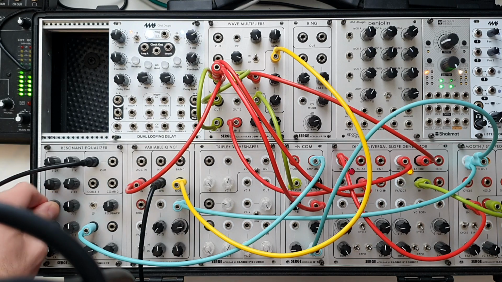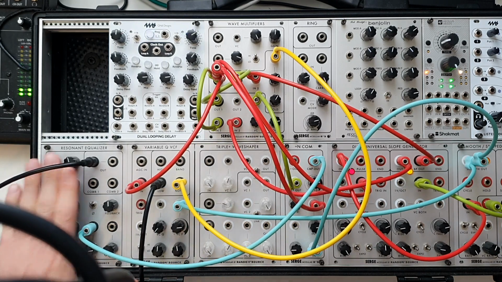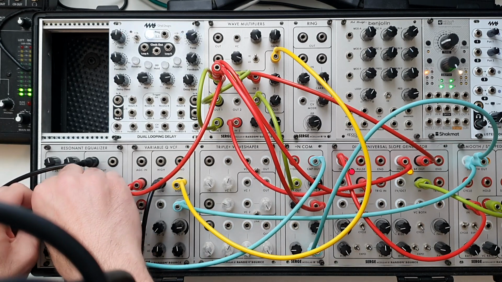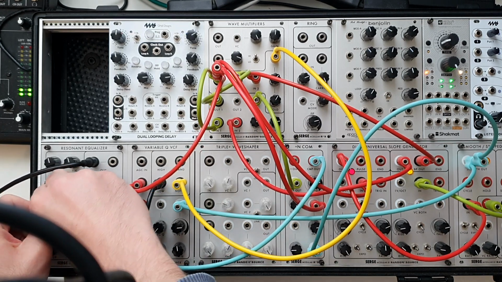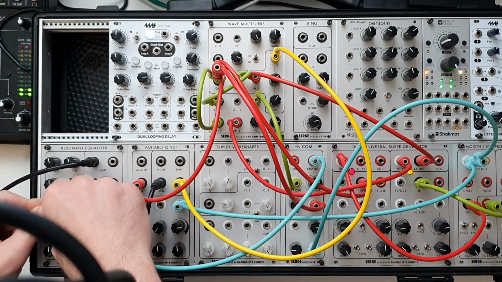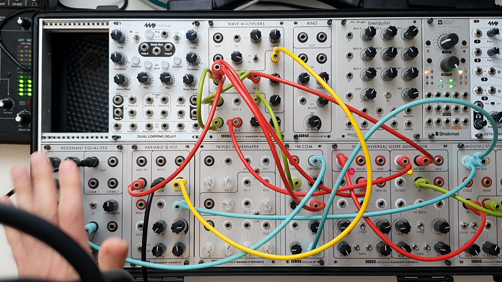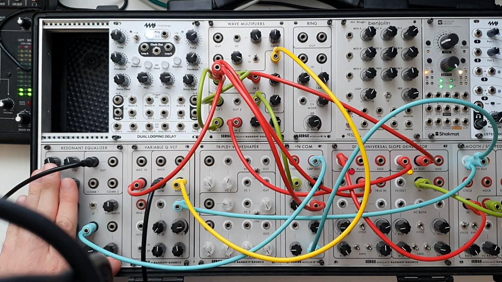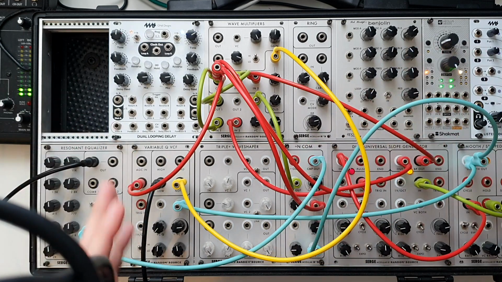And of course I can play with the resonant Q, and that's why I'm sending the signal in here. That's also very interesting to manipulate the audio material with the resonant Q. And yes, the delay, that's it. So this is the patch.